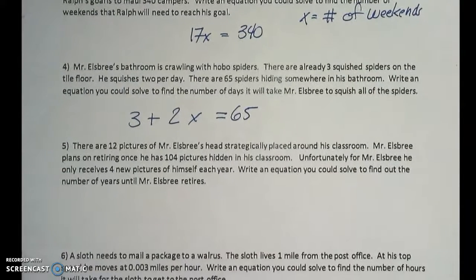There are 12 pictures of Mr. Ellsbury's head strategically placed around his classroom. Mr. Ellsbury plans on retiring once he has 104 pictures hidden in his classroom. Unfortunately for Mr. Ellsbury, he only receives 4 new pictures of himself each year. Write an equation you could solve to find out the number of years until Mr. Ellsbury retires.